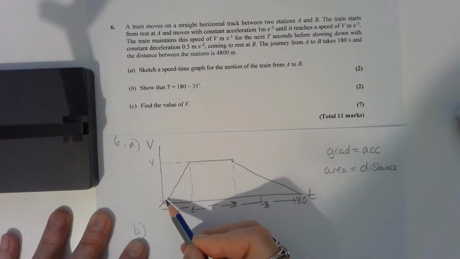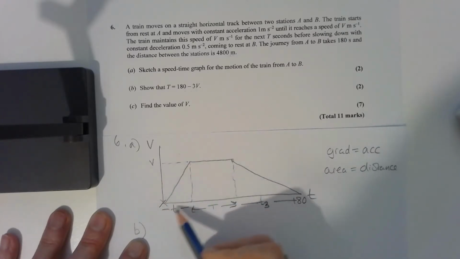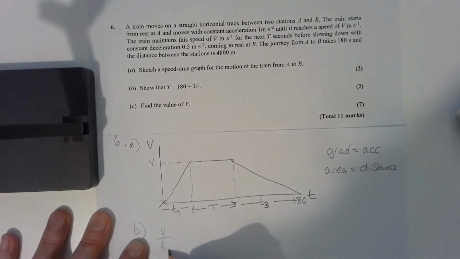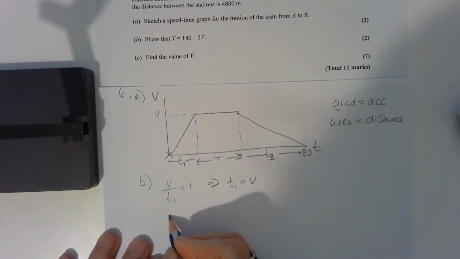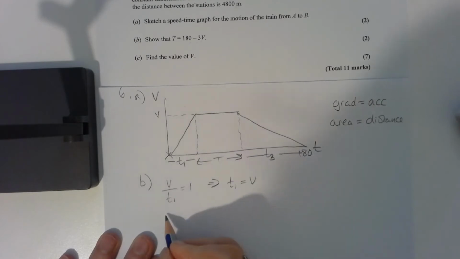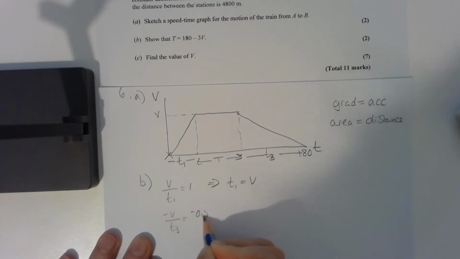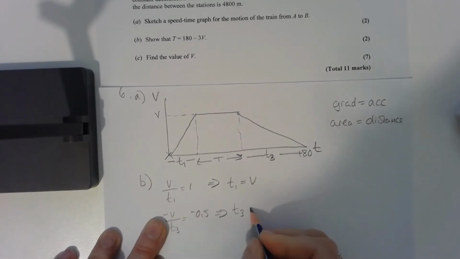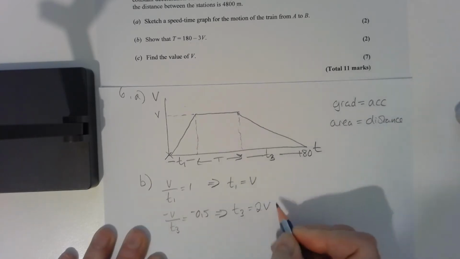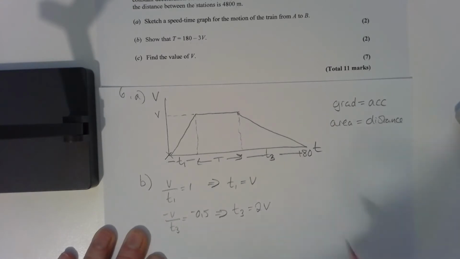So the gradient of this line is 1, rise over run, v over t1 is equal to 1, so that means that t1 is equal to v. For this part of the line, minus v over t3 is equal to negative 0.5, which means that if I rearrange that, v will equal a half t3, so t3 will equal 2 times v. So now I can just put those into the equation.